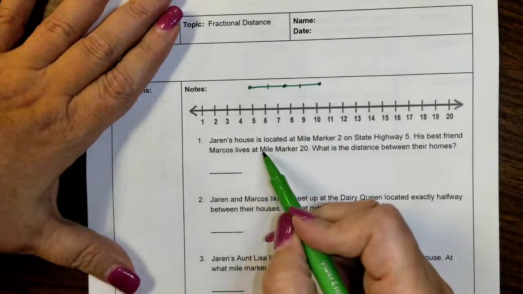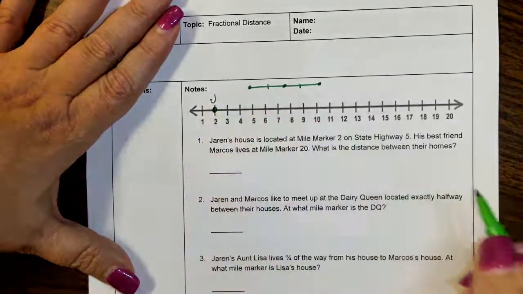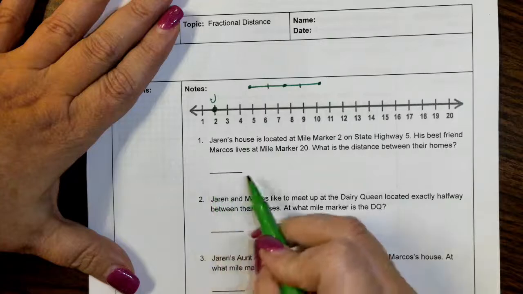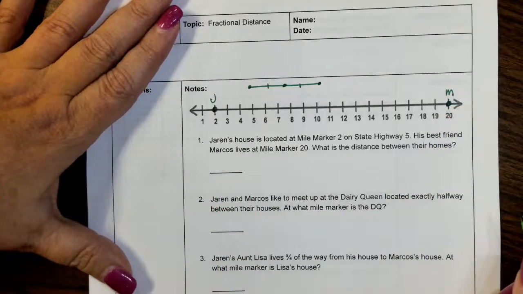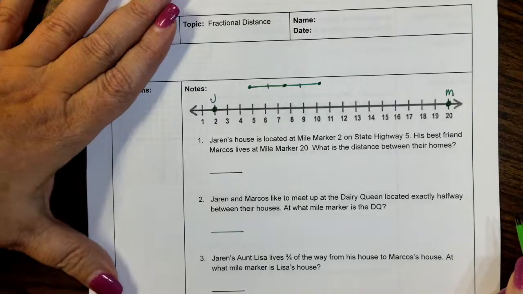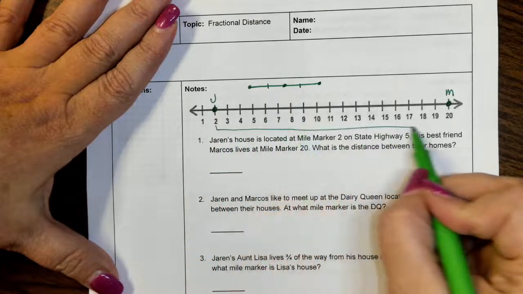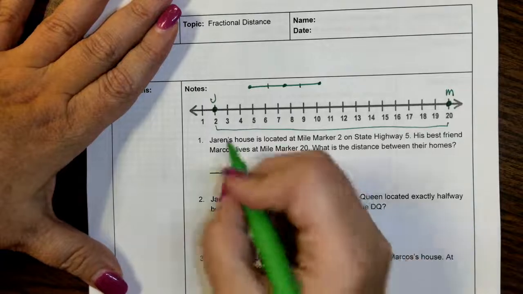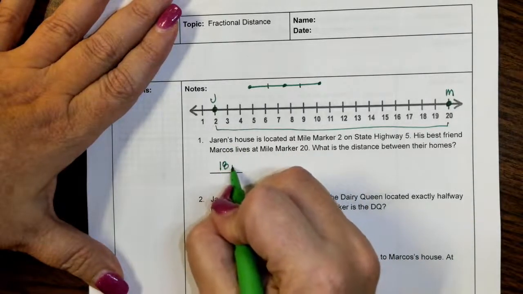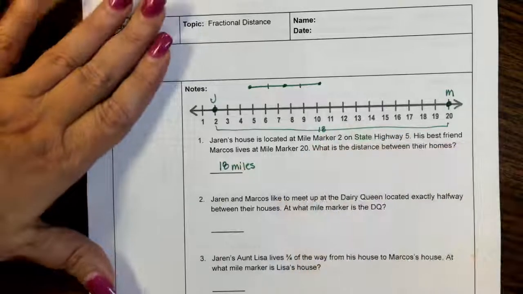So Jaren's house is located at mile marker 2. So I'm going to take right here, and I'm going to put a J for Jaren. His best friend Marcos lives at mile marker 20. So he's right here, and we're going to put an M. What is the distance between their homes? If you look on the number line, the distance from 2 to 20 is the difference between the numbers. So 20 minus 2 is 18. So there are 18 miles of difference between the two. So this is 18 miles.